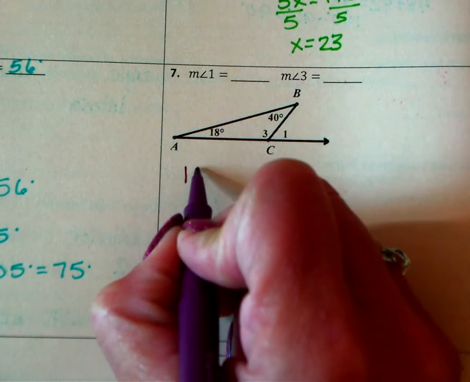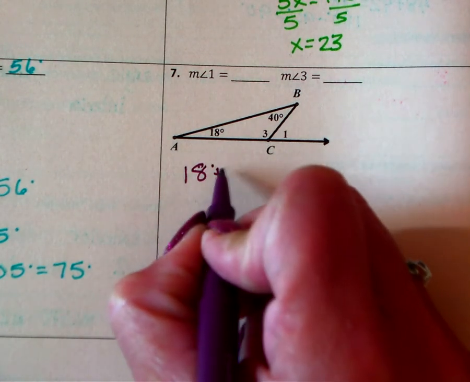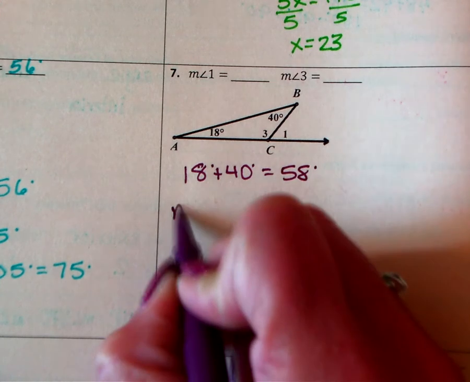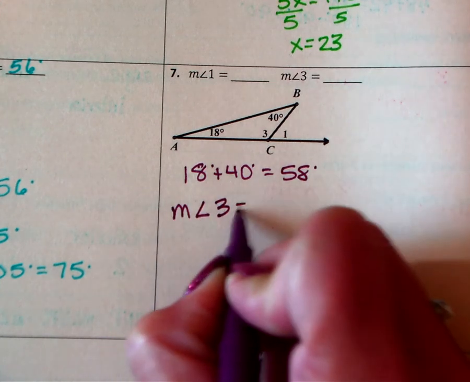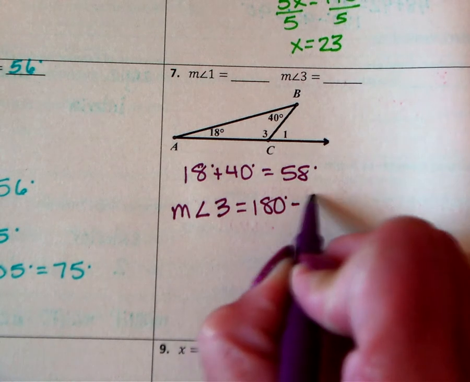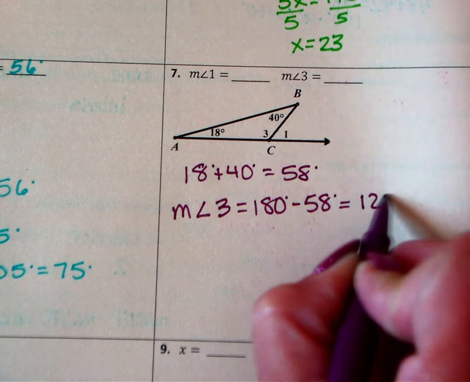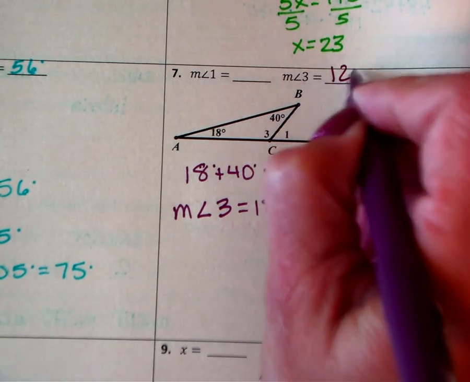I know 2 of my 3 interior angles, so I'm going to add 18 and 40 and get 58. So to get the measure of angle 3, I take 180, subtract 58, and I get 122 degrees.